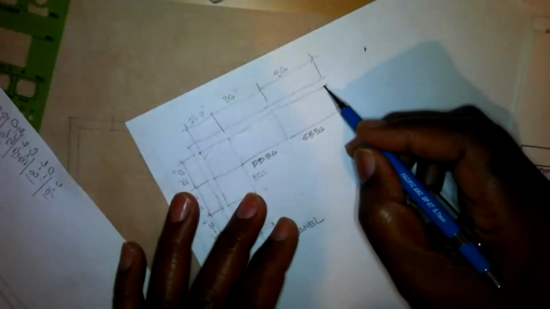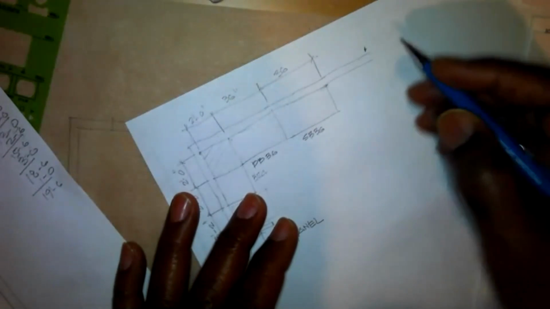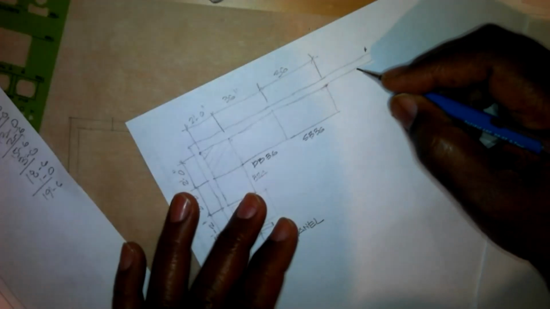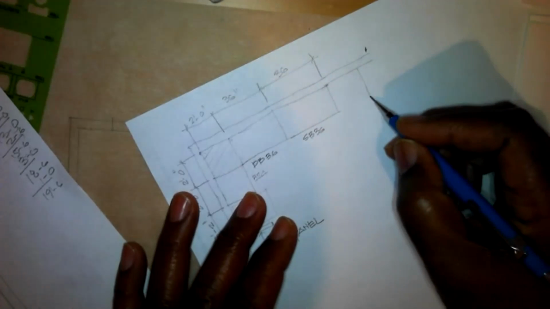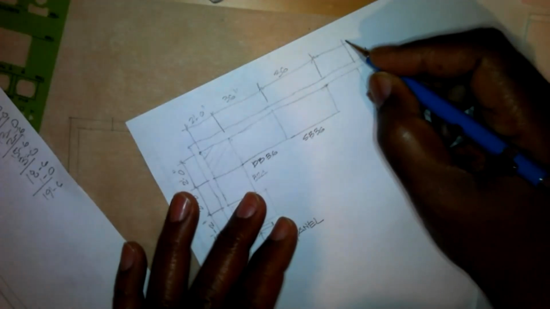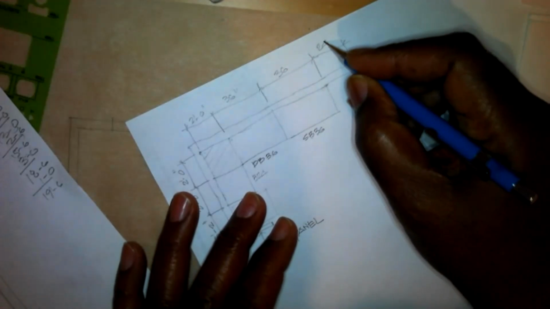And then next to that, you're going to have your dishwasher, but you're not going to show your dishwasher. You're just going to leave the space for your dishwasher. And typically dishwashers are 24 inches. Okay, so that gives you some stuff to work on.